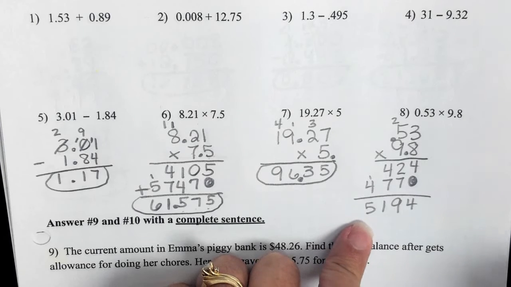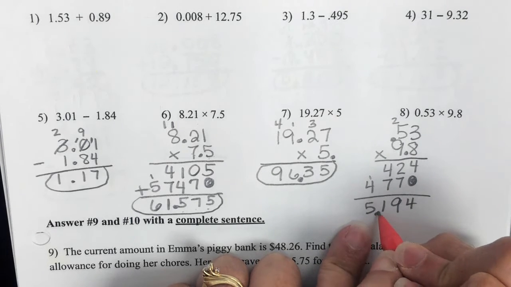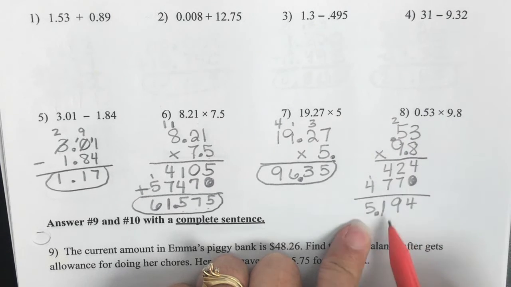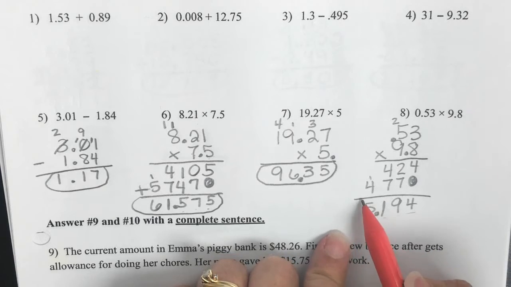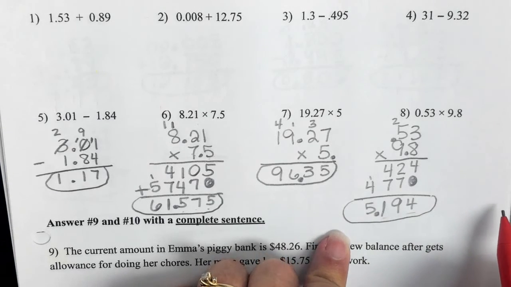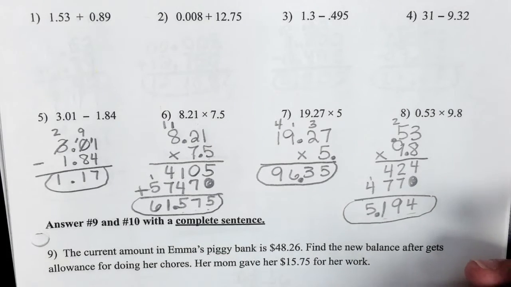And then how many times? 3. Right there. Because listen, there's 1, 2, 3 behind it. 1, 2, 3 behind it. Okay. I'm going to go down and do these other ones now.